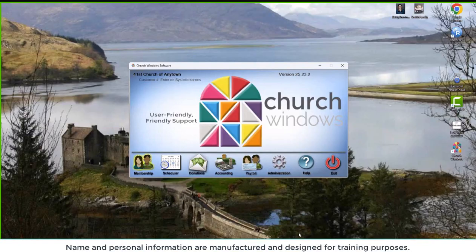Today, we're going to be talking about uploading photos. So we're going to look at updating photos on an individual, and then we're also going to look at uploading photos for the family as well. So this is really going to give you two options.